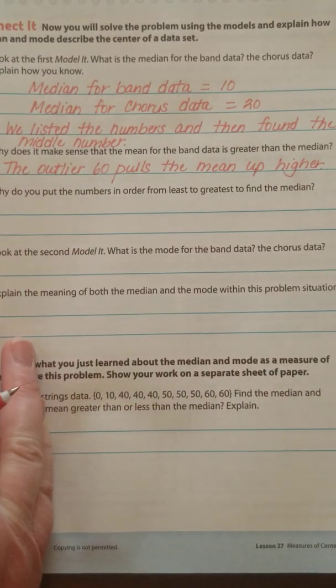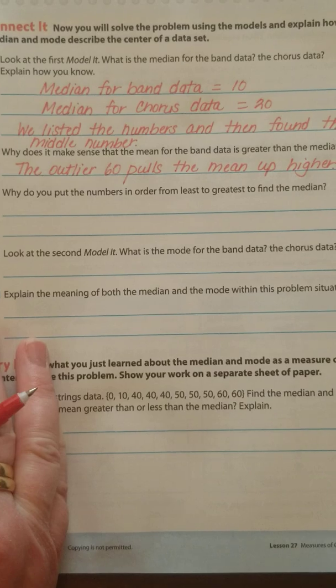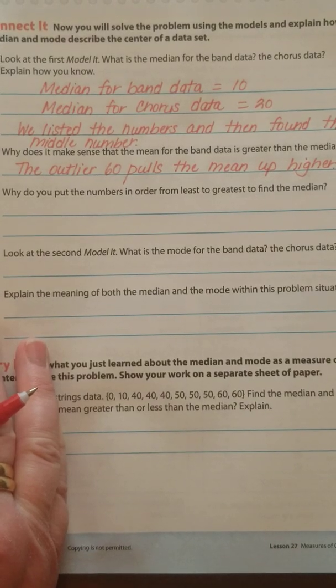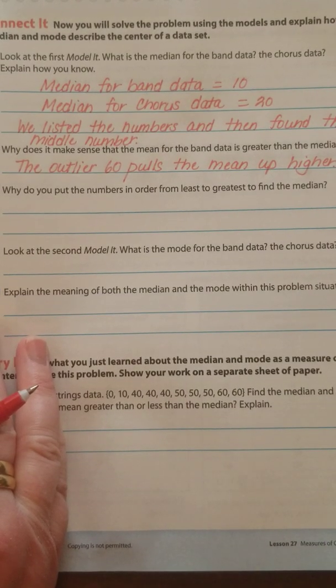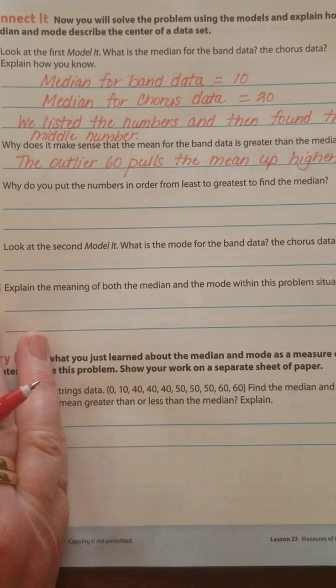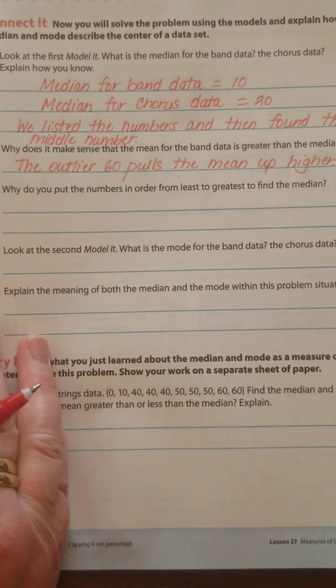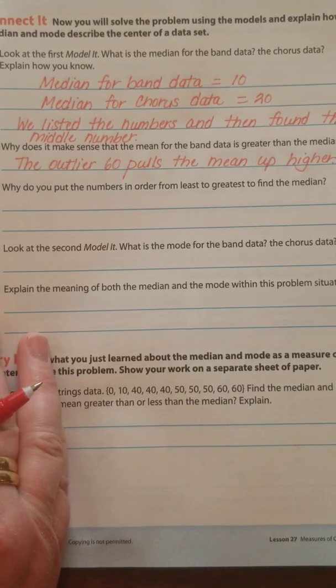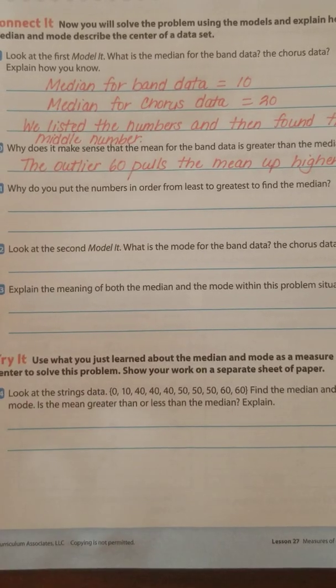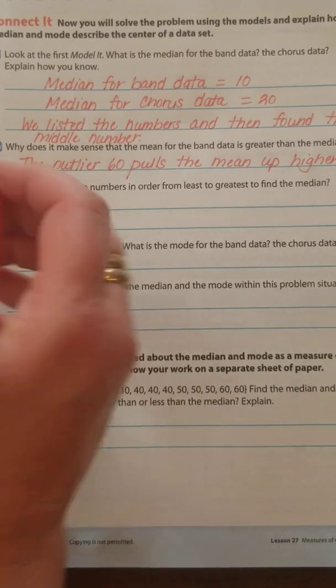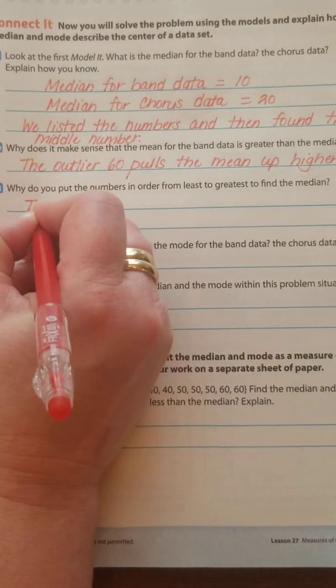All right, question number 11. 11 asks, why do you put the numbers in order from least to greatest to find the median? Any ideas why we do that? Well, it makes finding the middle number a lot easier. The median is the middle number, and putting those numbers in order just makes it so much simpler. So let's put that on paper.